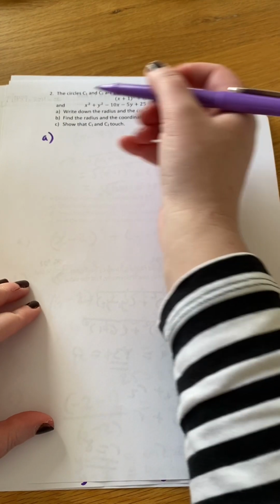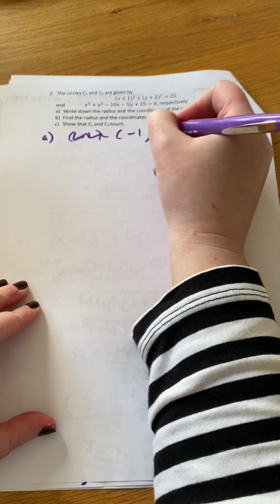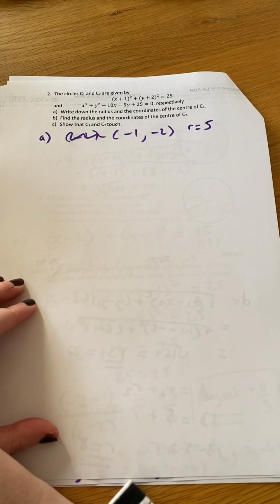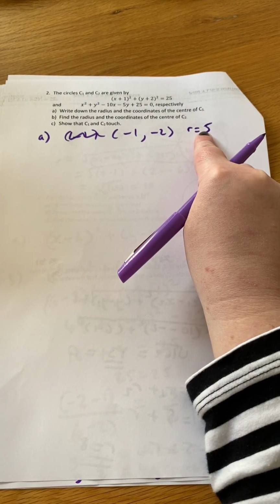That's a really lovely question. You take the opposite of what's inside those brackets, so -1. Let's rewrite that: -1 and -2, so that's your coordinate there. And then the square root will give you the radius, so the square root of 25 is 5. So there you have the centre, -1, -2, and the radius 5.